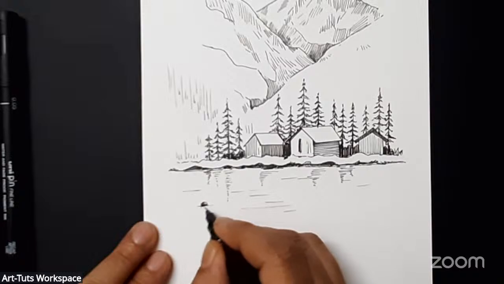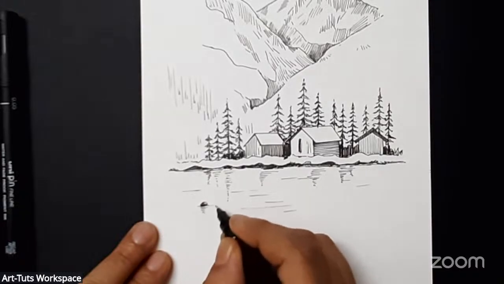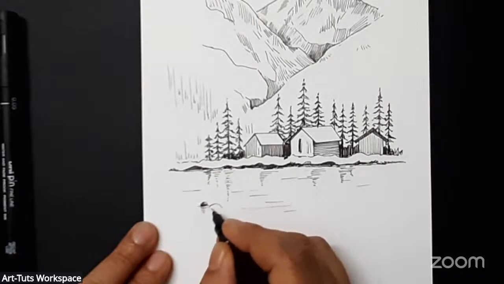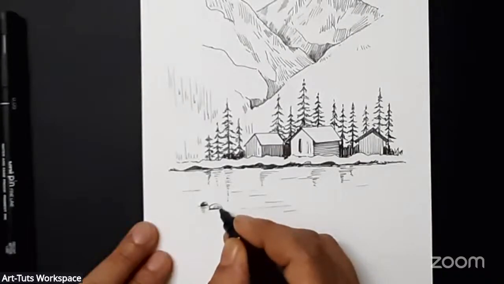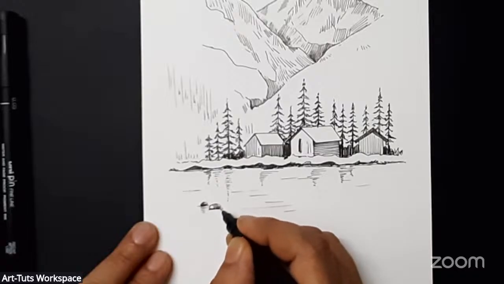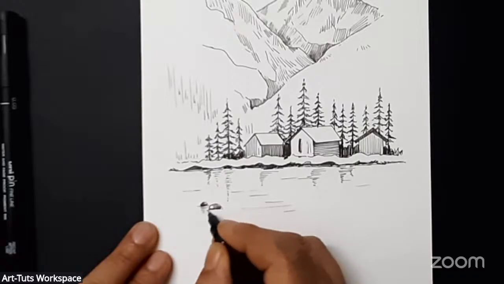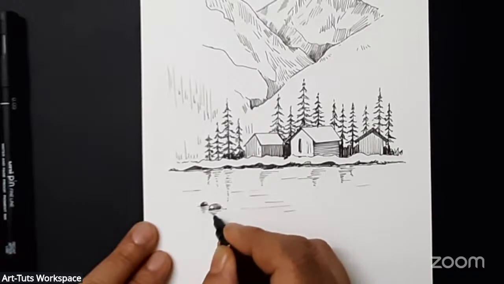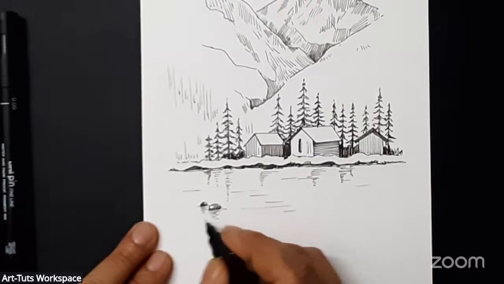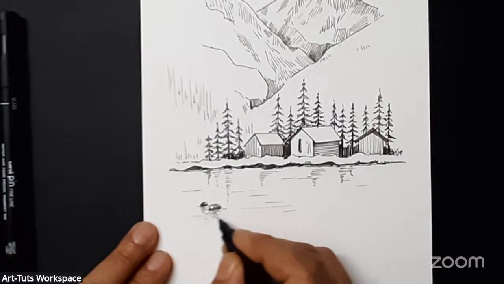Since the stone is in the water, you will have the reflection. You can show the reflection with the lines, and a few stones you can fill by repeating the lines on them, so they will become darker. If you keep on repeating the strokes, automatically the area will get covered and it will start looking dark.